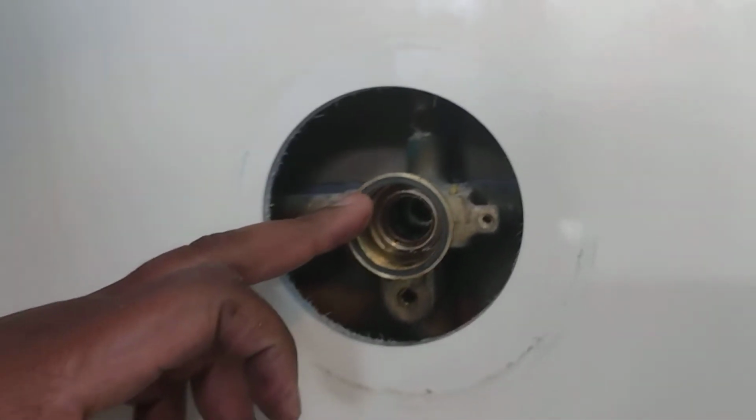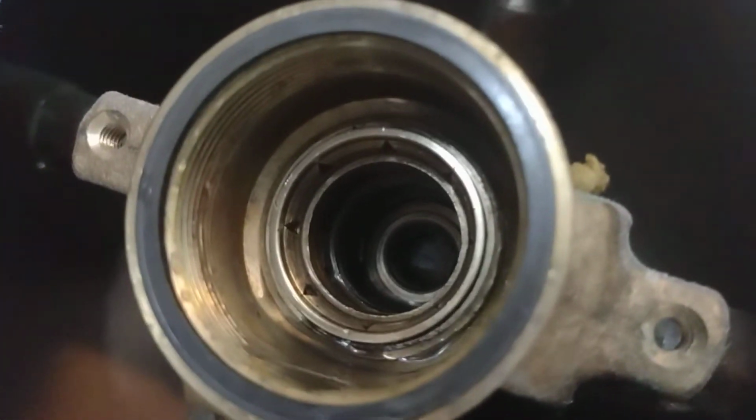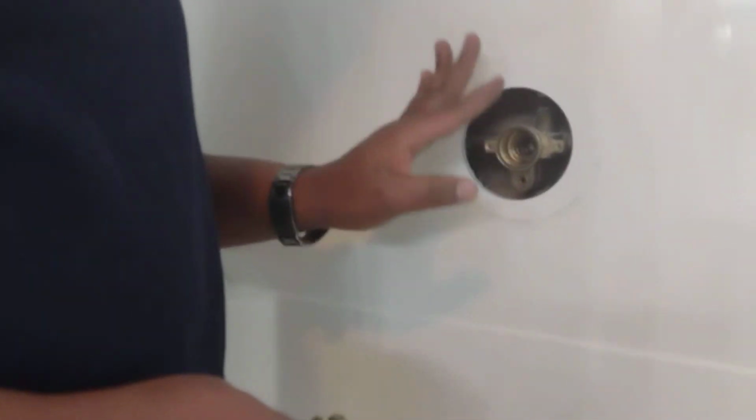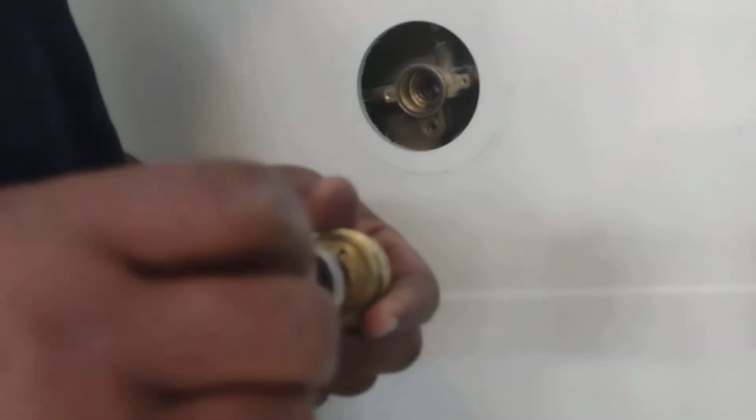They do sell that separately if you need it, just in case you lose it or if that part is bad. It's about $4 or $5. Okay, but right now that's good. It's in place. I saw it, so I will leave it right there. I don't need to replace that. So I'm just going to replace this piece. This is all I need to replace. It's going to come in here. So I'm going to show you the new one I bought right now.